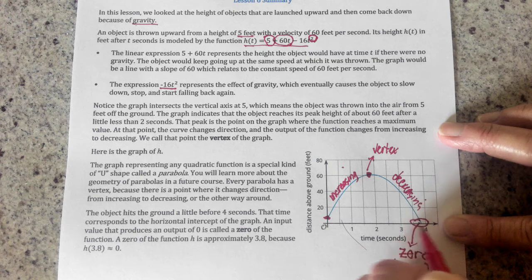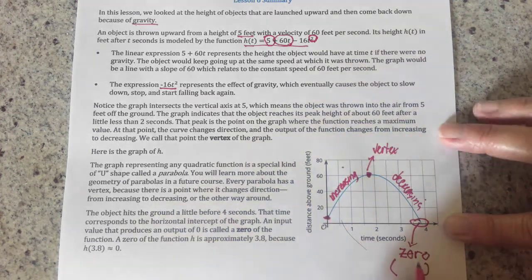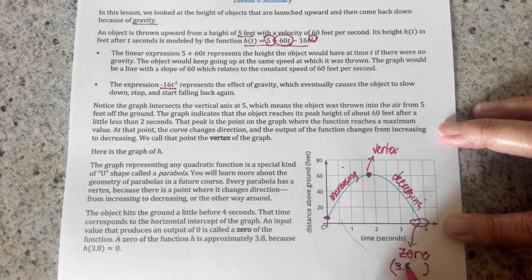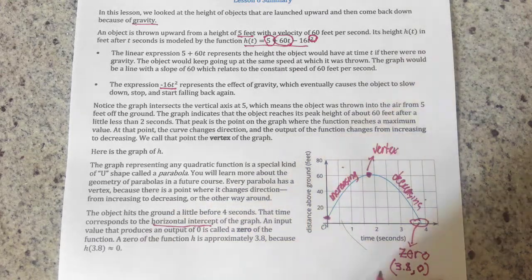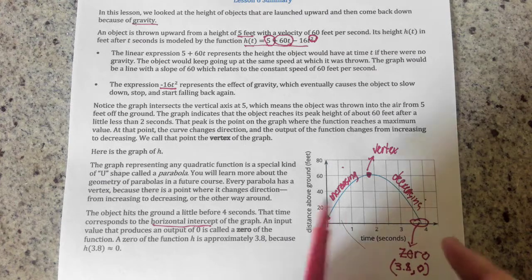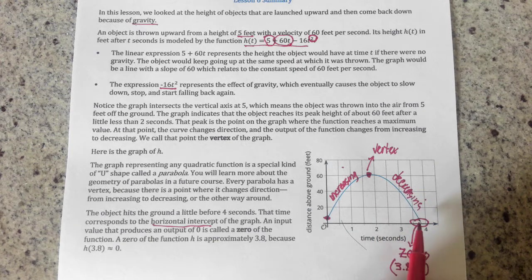We know that this is approximately about what they say here, about 3.8. So about (3.8, 0). So that means that that's that horizontal intercept of the graph. So we also know that my domain is going to fall within the range here between 0 and 3.8.